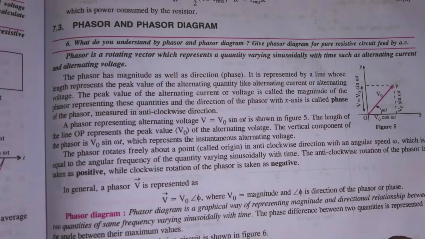It is represented by a line whose length represents the peak value of the alternating quantity. The peak value of the alternating quantity is called the magnitude of the phasor, and the direction of the phasor with the x-axis is called the phase of the phasor, and it is measured in the anti-clockwise direction.